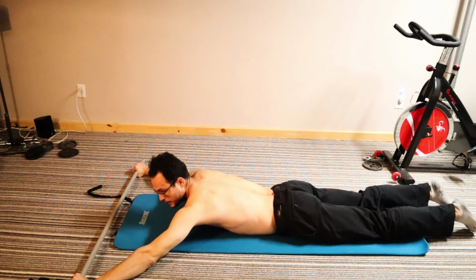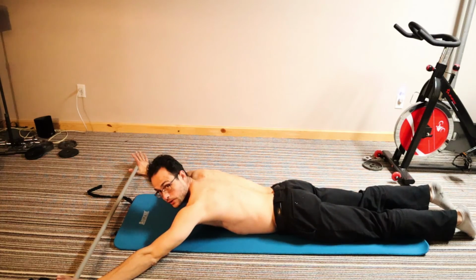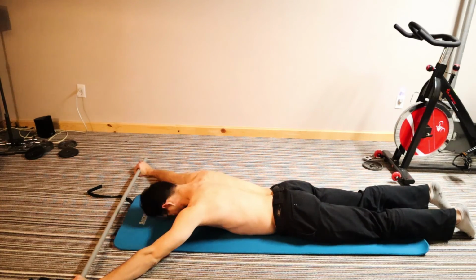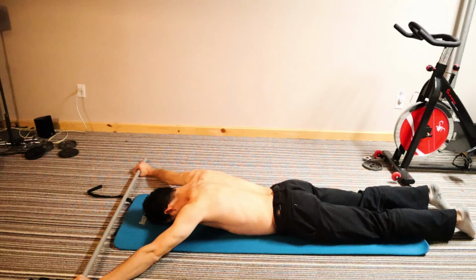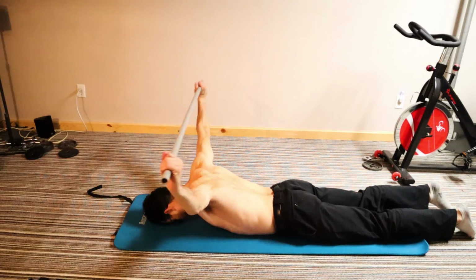Hands out above your head in a wide position. The farther out you have your hands, the easier this will be. Then you're going to raise your arms up over your head. Try to touch your butt.